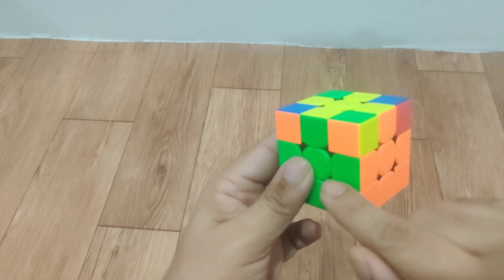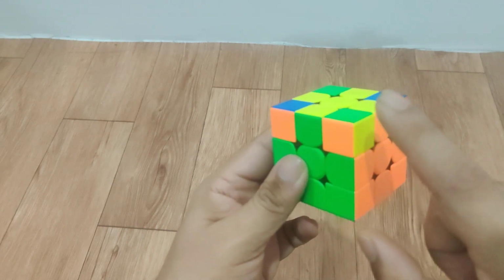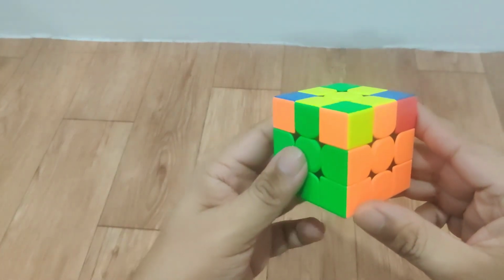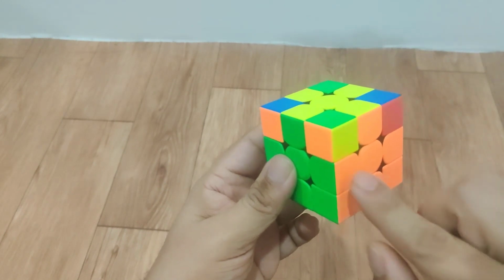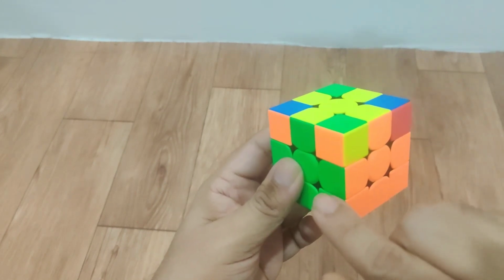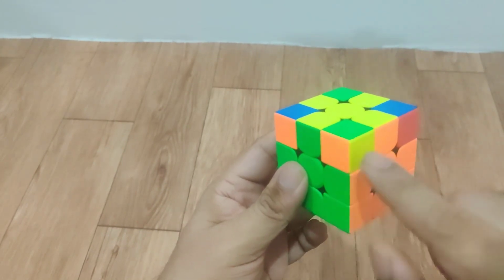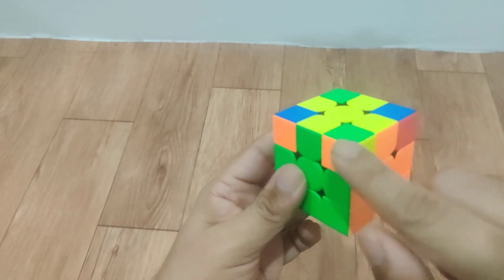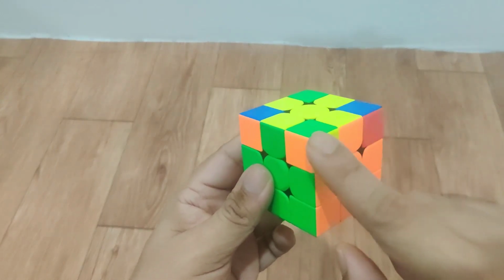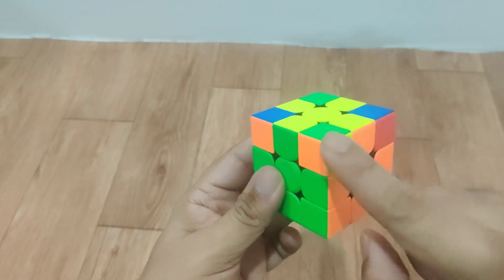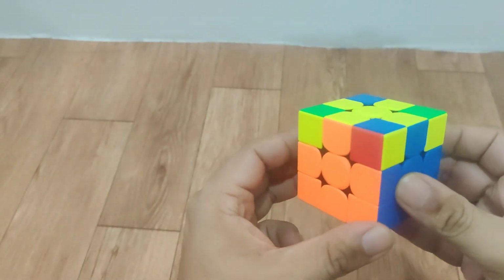So you can see that for this corner piece to be in its correct position, it needs orange, it needs green, and it needs yellow. So now this is in its correct position out here, but it's not in its exact position. Now let's look at another one.